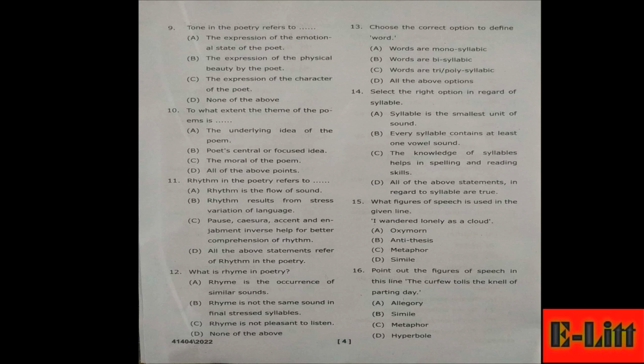Select the right option in regard of syllable. The correct answer is every syllable contains at least one vowel sound. Syllable is not the smallest unit, friends, because phoneme is the smallest unit of sound. और syllable हमें स्पेलिंग और रीडिंग में कम और बोलने में ज़्यादा हेल्प करते हैं दोस्तों। तो आंसर विल बी द बी पार्ट, every syllable contains at least one vowel sound.